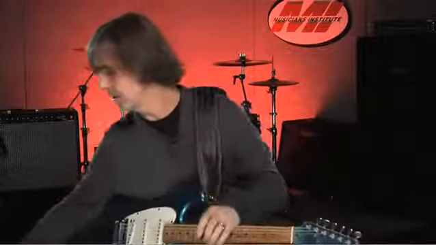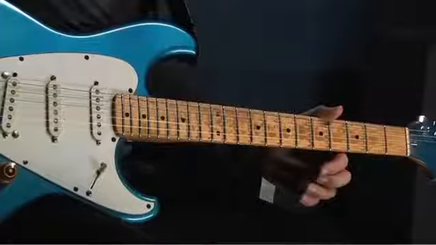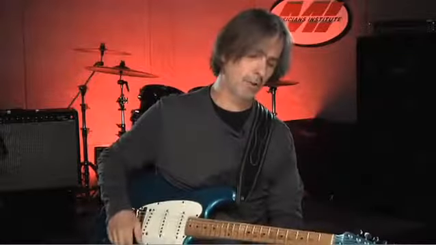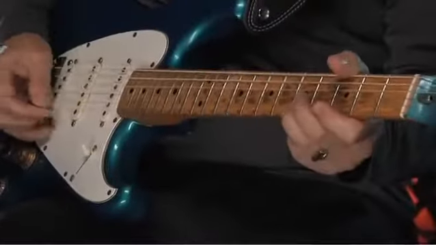Now, to make this a little more dramatic, just play the accents, and now you'll really be able to hear the polyrhythms. But this time, let's do it with a beat. 1, 2, 3, and.